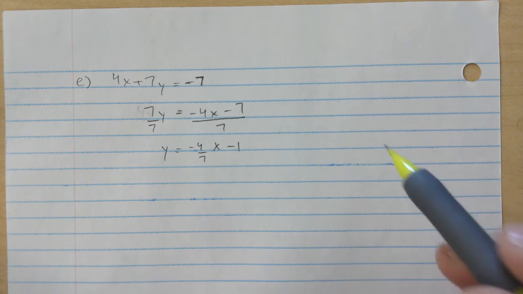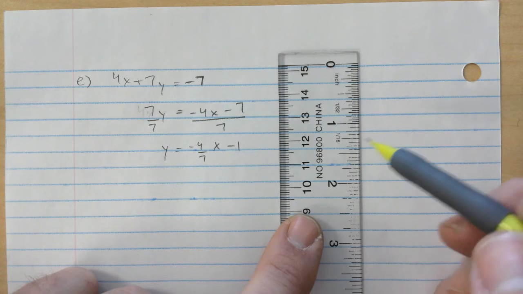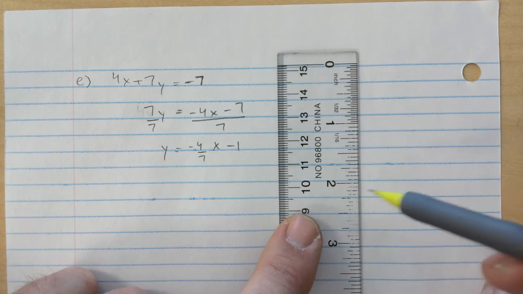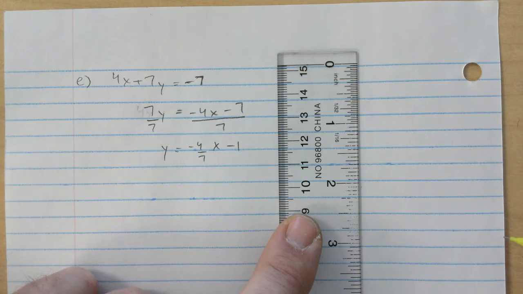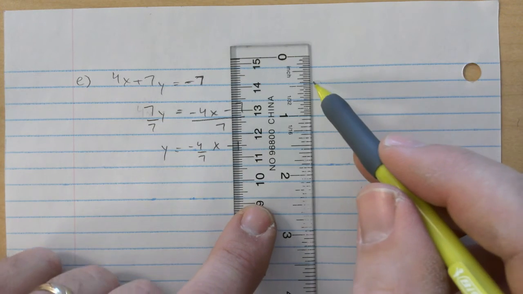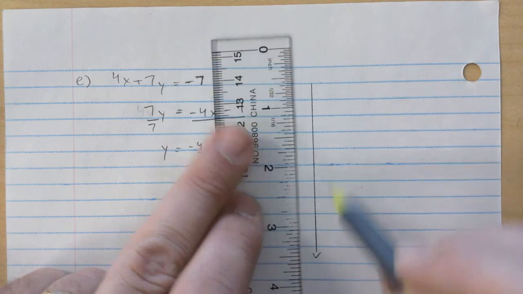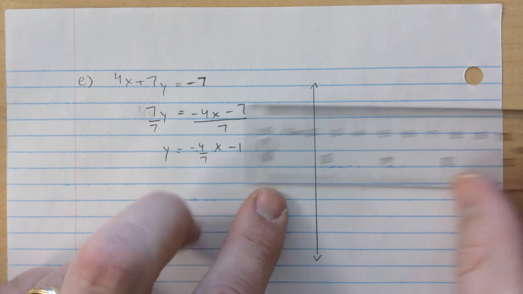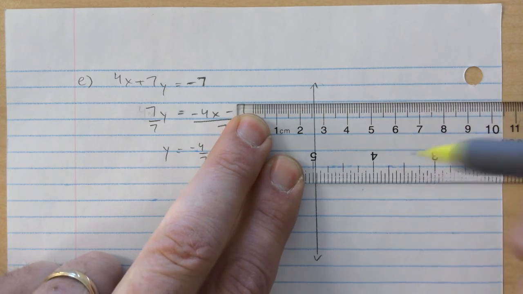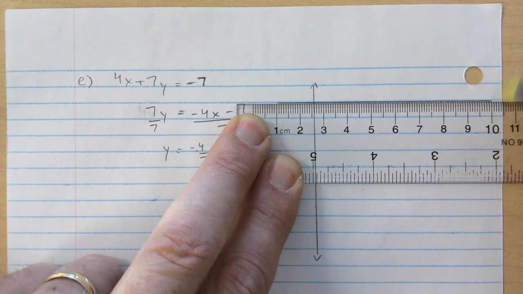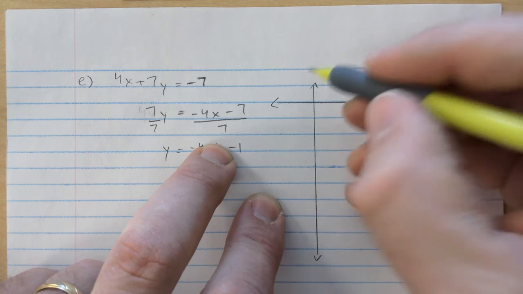Maybe I will graph this just because the slope makes it difficult, right, if you're not careful. So you got to imagine you're starting at negative 1 and then it's going to go down 4 over 7, right? So you kind of have to say, well, I'm going to focus on that, okay? It's almost like you're zooming in to a certain part of the Cartesian plane.